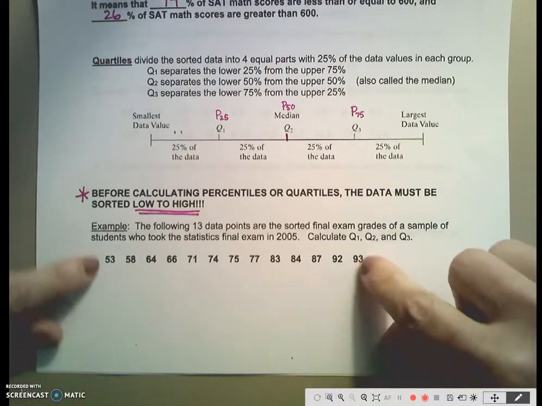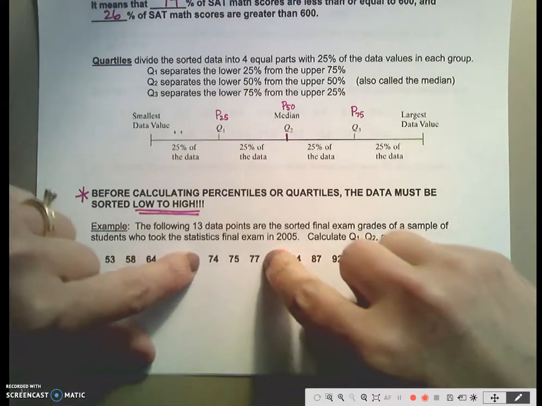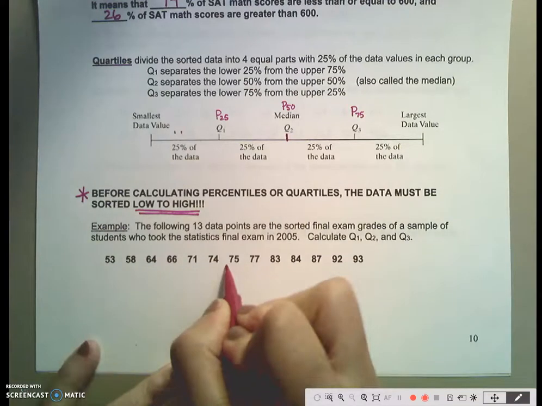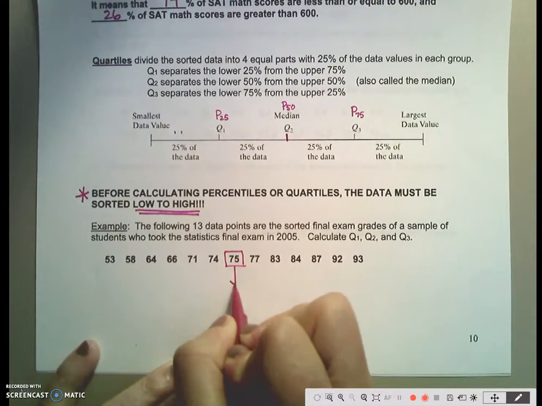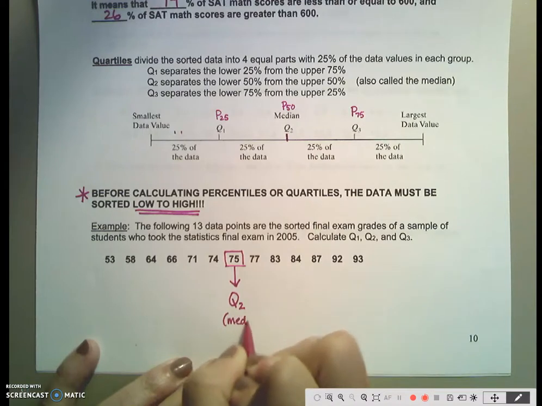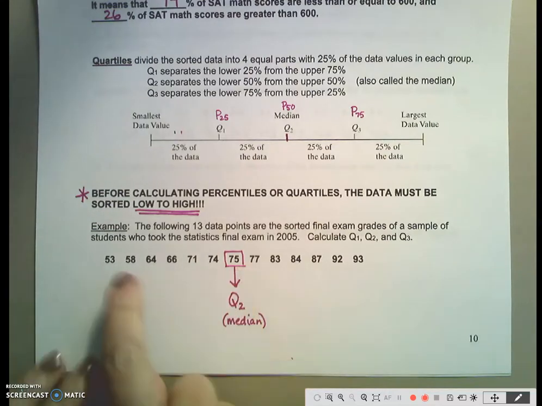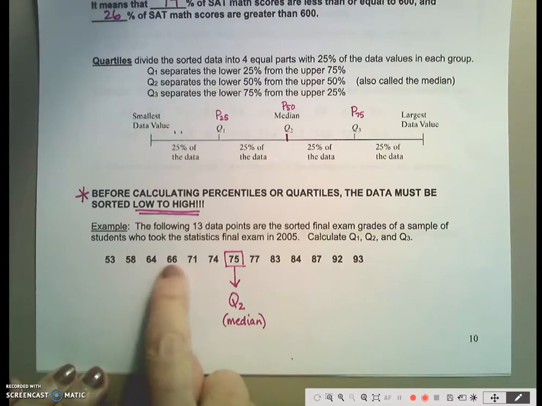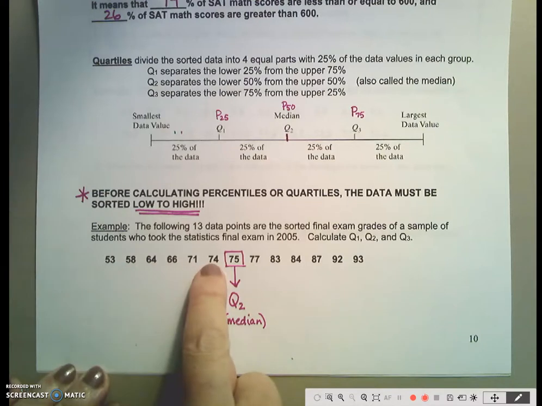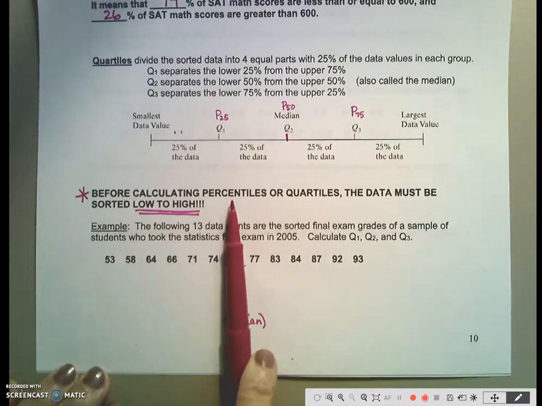All I'm going to do is use my fingers and walk my way in, and I know I'm going to have an exact middle, and right there, that's Q2, which is also the median. And you can see how many data points are before: 1, 2, 3, 4, 5. You have 6 data points before, and you have 6 data points after. So that is the halfway mark. It splits your data right in half, okay?